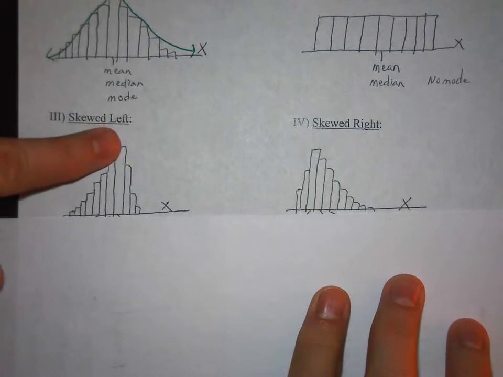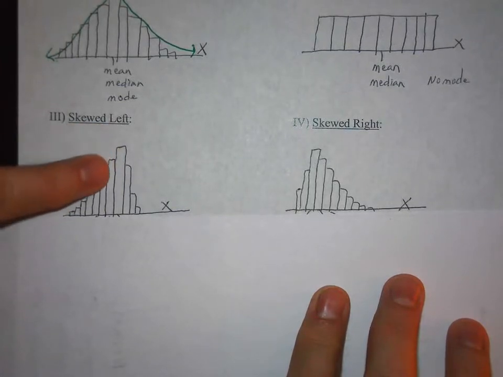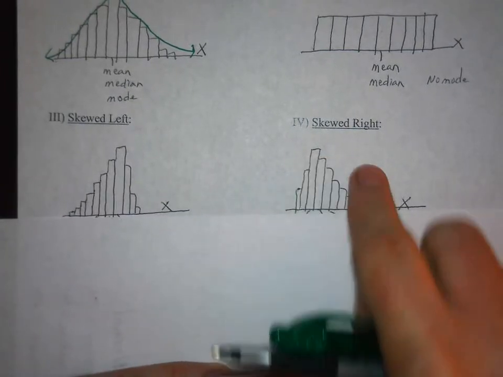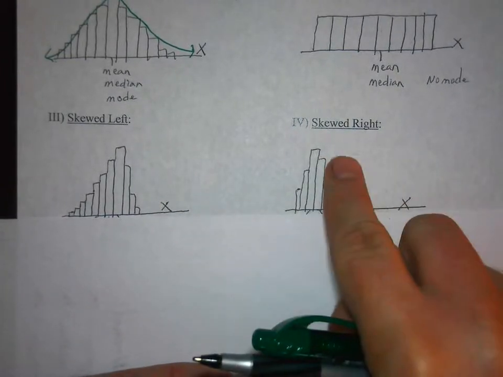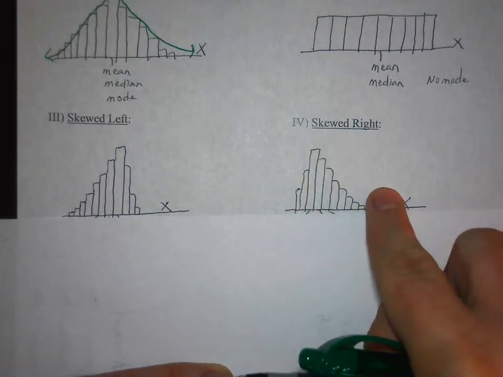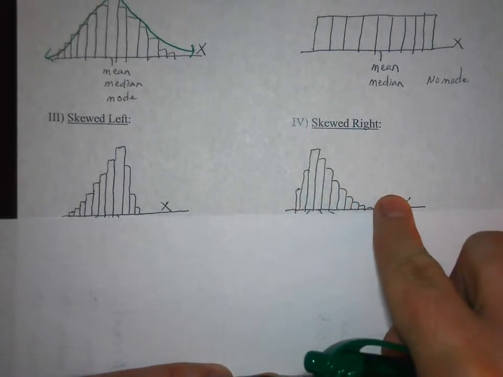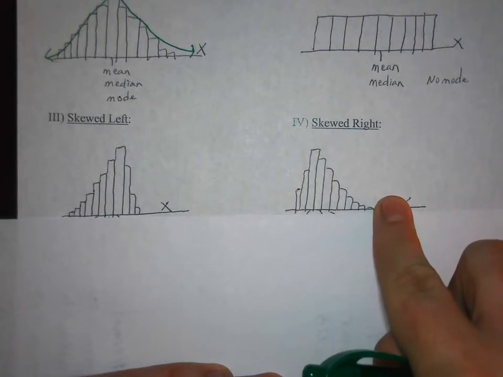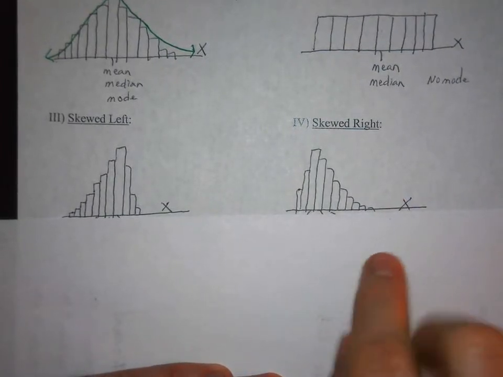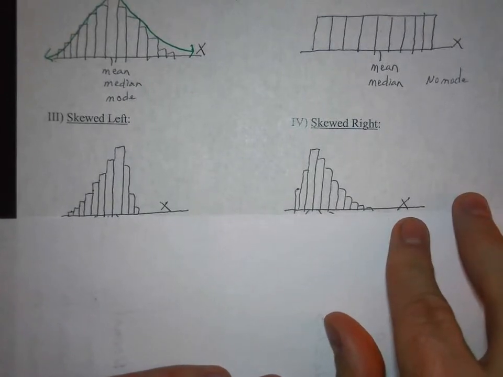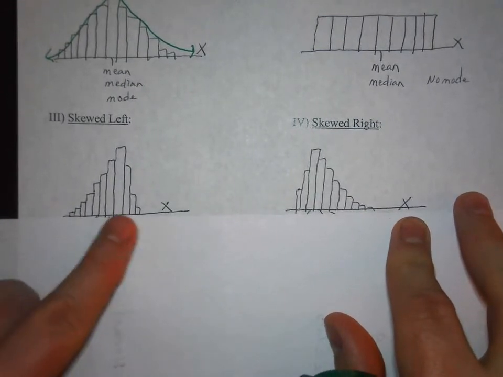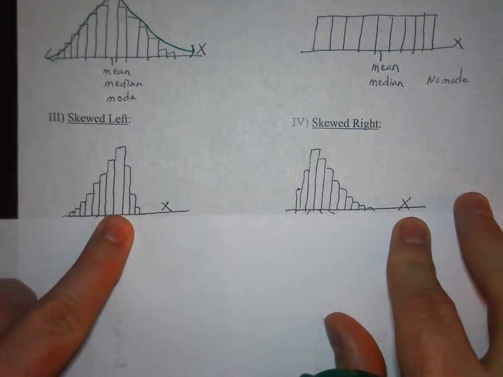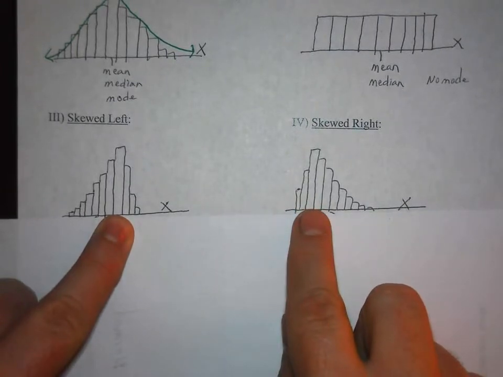So again, skewed left is longer on the left end. If you look at where the highest bar is, pull to the left is left skewed, and then take the highest bar here, pull to the right, so there's more on the right end as far as the number of bars go. That'll be right skewed. Now as far as the mean, median, mode with these, the mode is the easiest one to find. That's the highest bar. So the mode will be here for the skewed left and then here for the skewed right. So the highest bar is the mode.